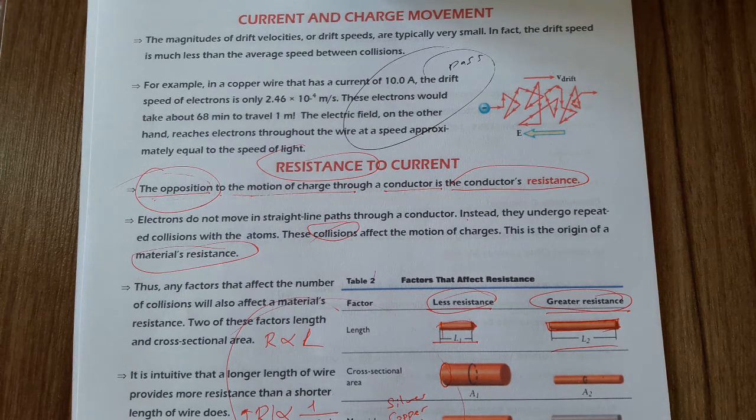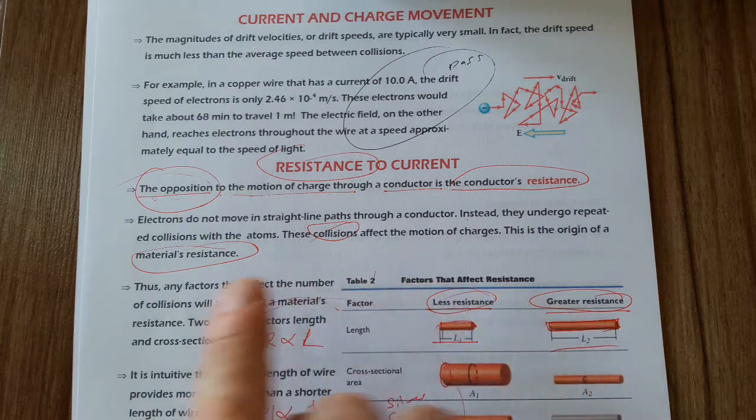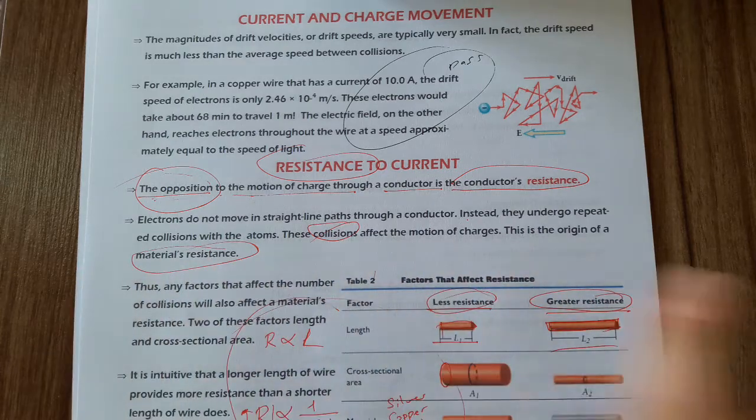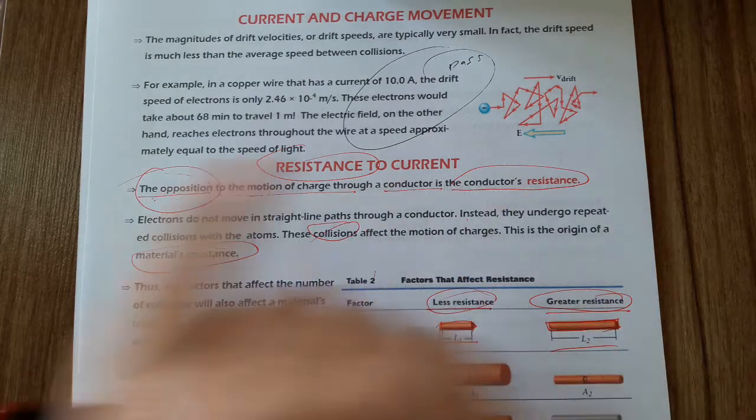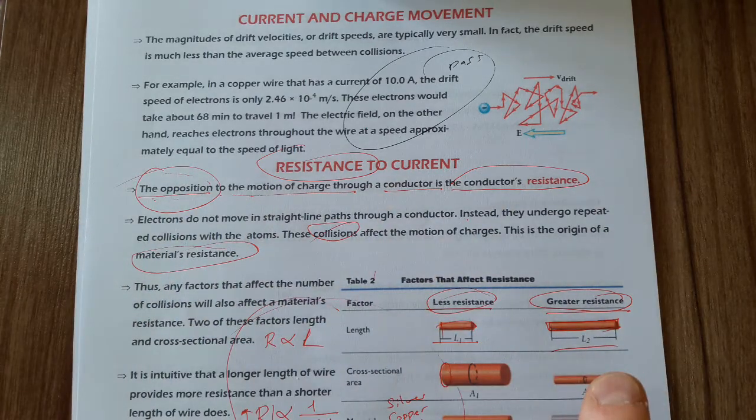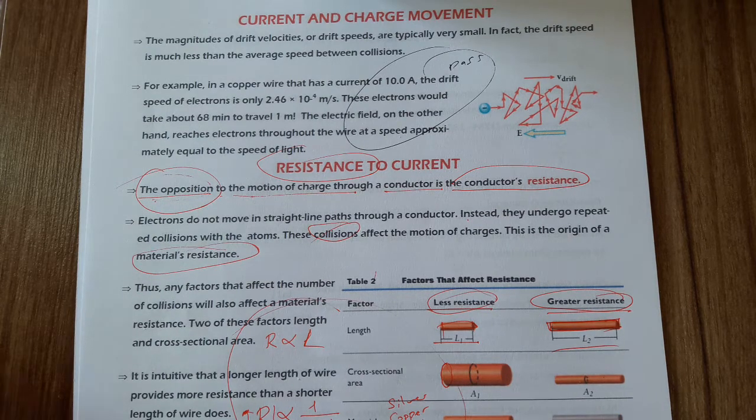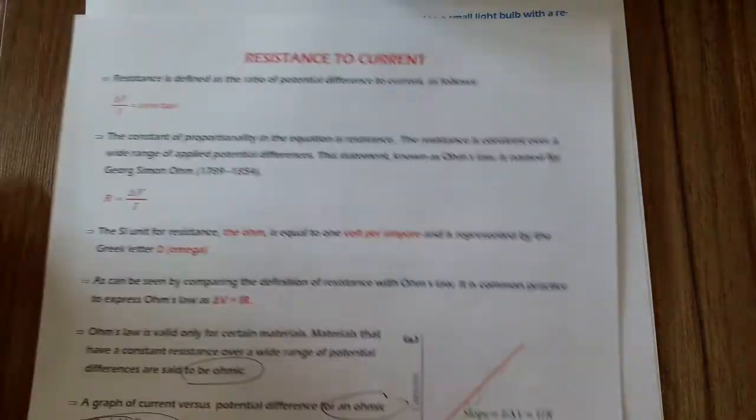But another factor is temperature. When you heat a material, this is also related to the 9th chapter of 12th grade. When you heat the material, atoms are vibrating. Normally, atoms are not at rest inside a conductor. They are vibrating. So when you heat them, they vibrate with greater distance and collide with electrons more frequently. That makes the resistance greater. So heating a substance, especially conductors, makes resistance bigger.